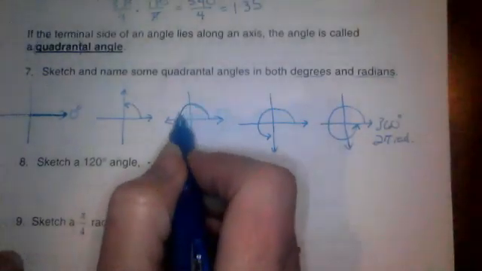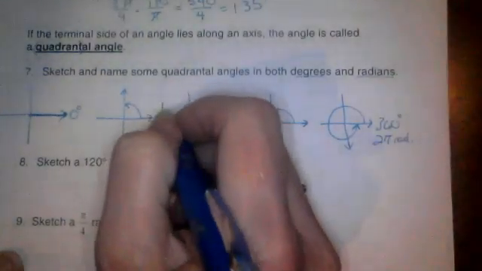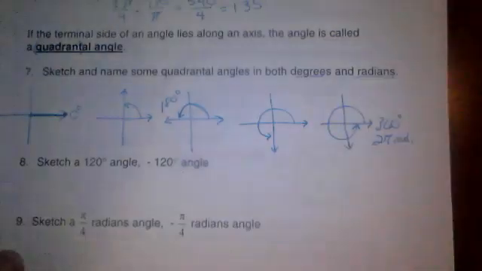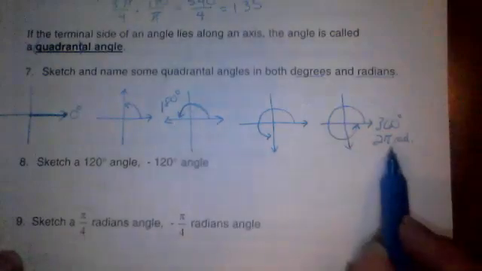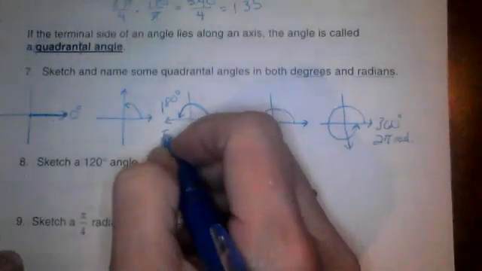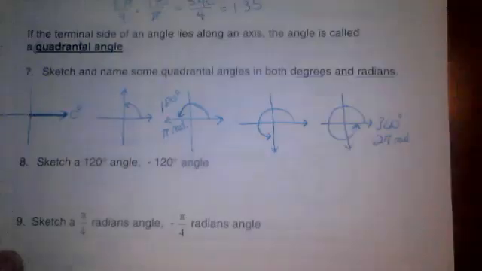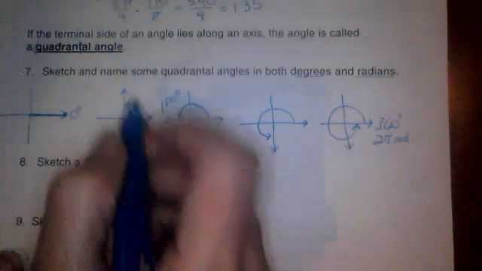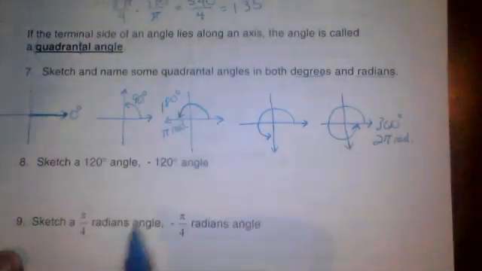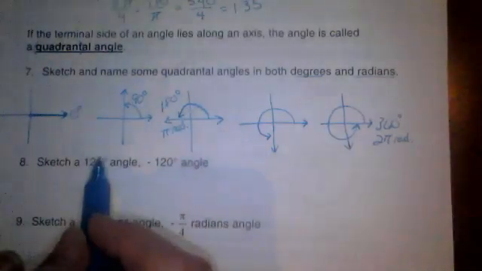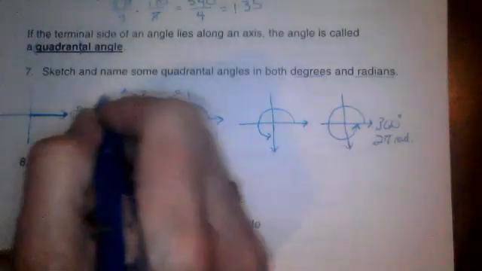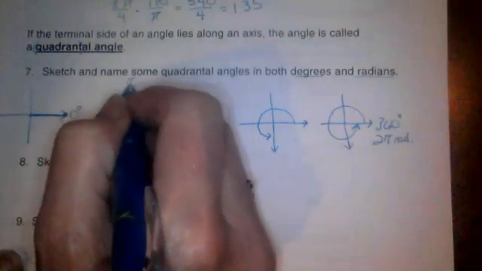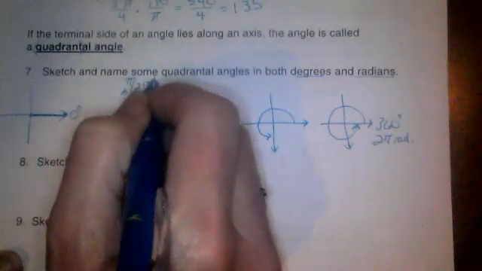We know that this is 180 degrees. All right, half of 360 is 180 degrees. So half of 2 pi would make this pi radians. Okay? And then I know that this is 90 degrees. Half of 180 is 90 degrees. And if I were to take half of pi, I would get pi halves. So this would be pi halves radians.